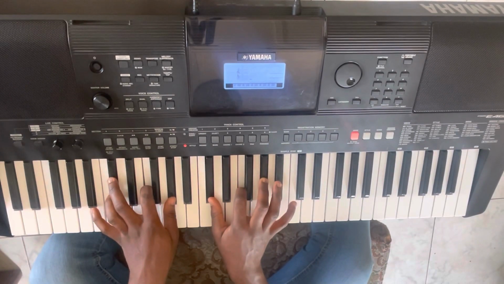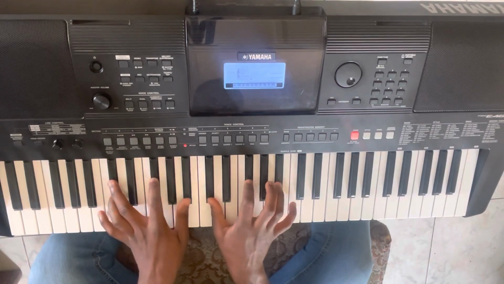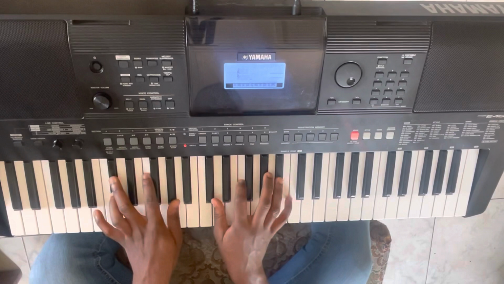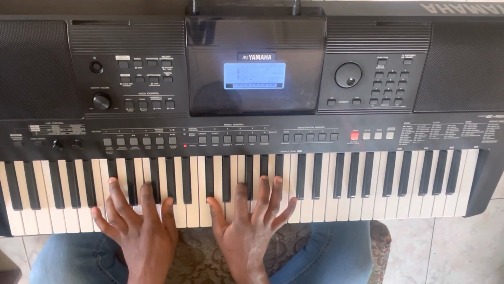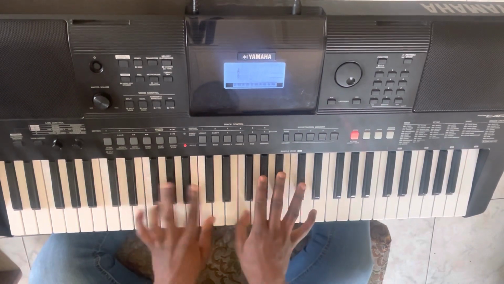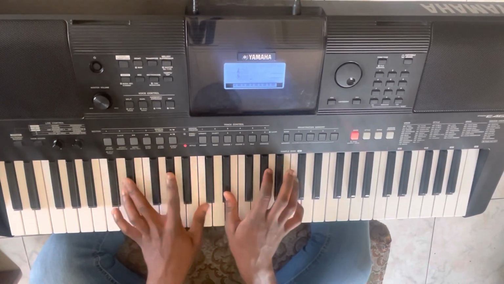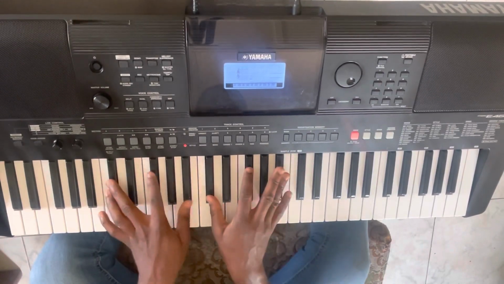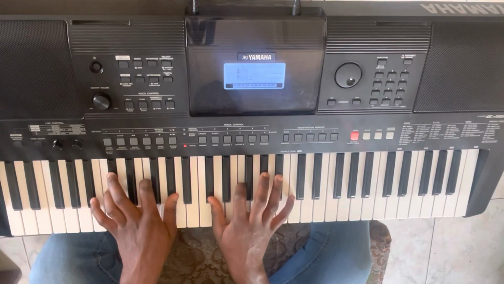But with the inversions, I have it to be do, fa, so, la, fa, so, do, which is quite easier and more flexible to play.